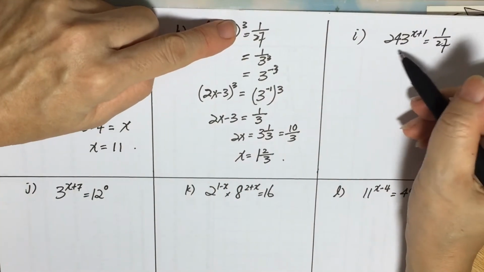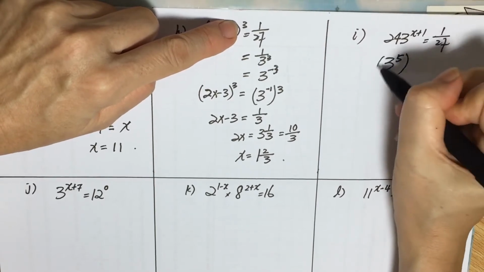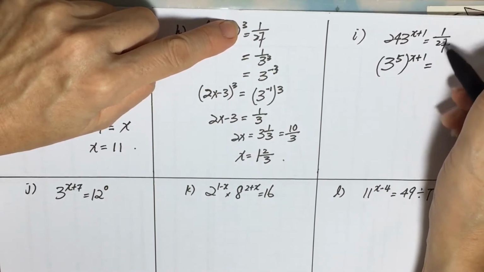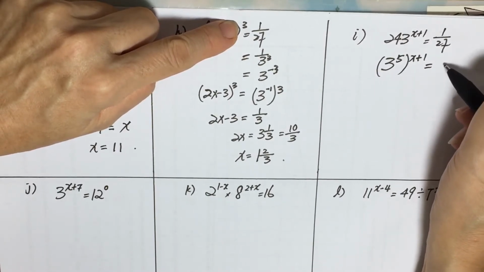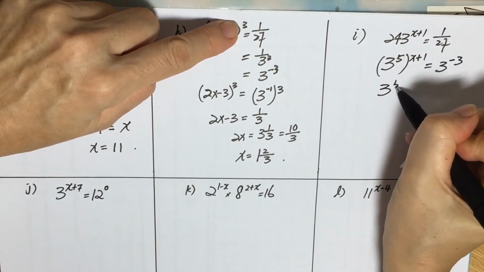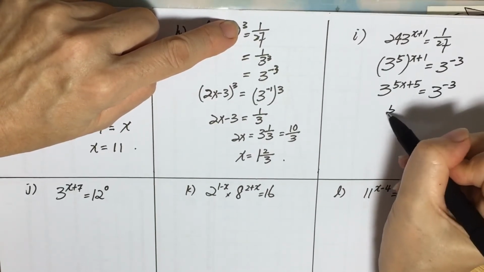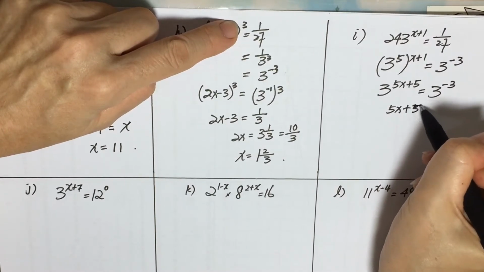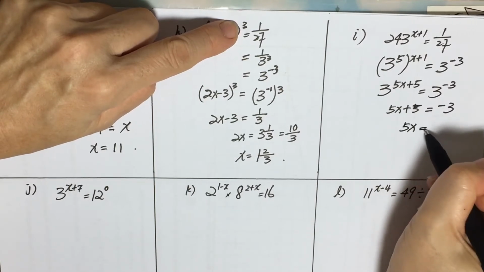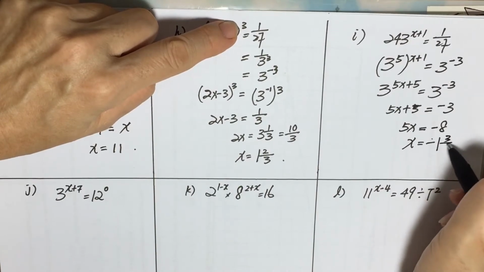Okay, then this one, 2, 4, 3, 27, linked by 3. 3 to the power of 5 is 243. And then x plus 1, another power. And this is actually 1 over 27, which is 1 over 3 squared, which is 3 to the power of negative 3. So now they have the same base. So we have 3 to the power of 5x plus 5 equals 3 to the power of negative 3. The base is the same, so the powers must also be the same if the two numbers are the same. So we have 5x equals negative 8. So x will be equal to negative 1 and 3/5.